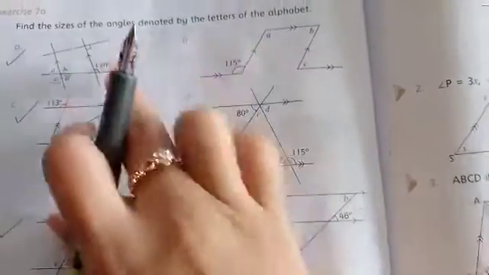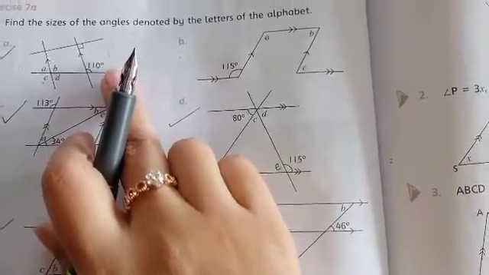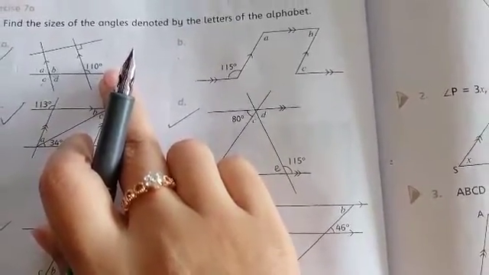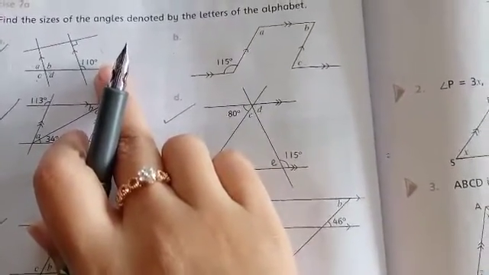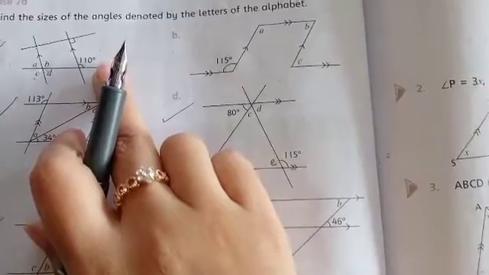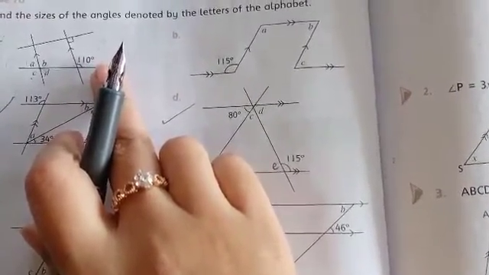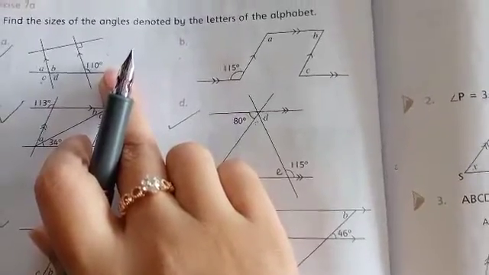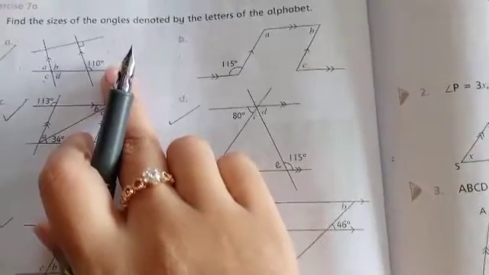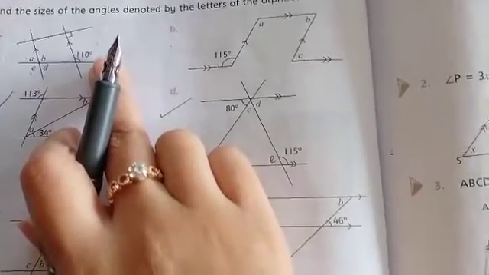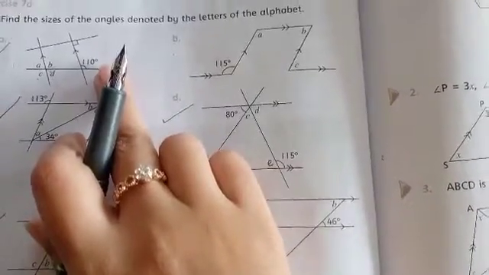Now before I do part A, I want you to recapitulate a few of the things. The first one was corresponding angles. Corresponding angles are those angles which are identified with the shape F, and you know that corresponding angles are equal. Then second was alternate angles. Alternate angles are always identified with the shape Z, and you also know that they are equal. Third was interior angles. Interior angles are identified with the shape C. They are inside the transversal and they add up to 180 degrees.